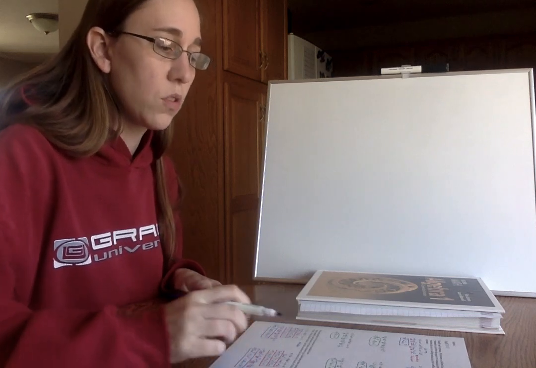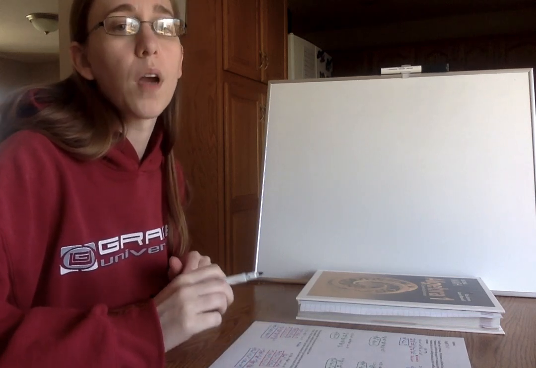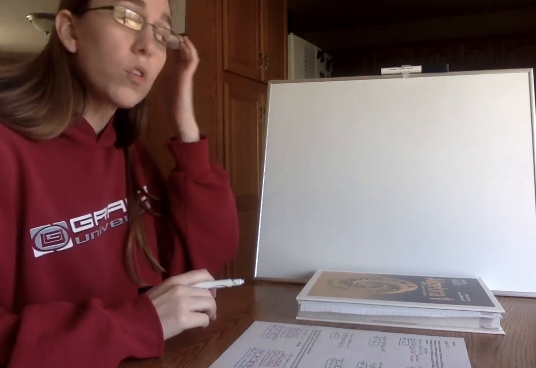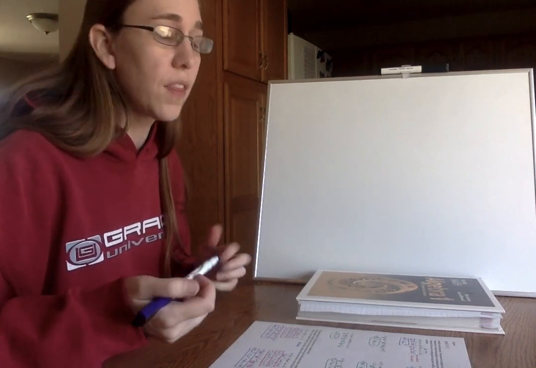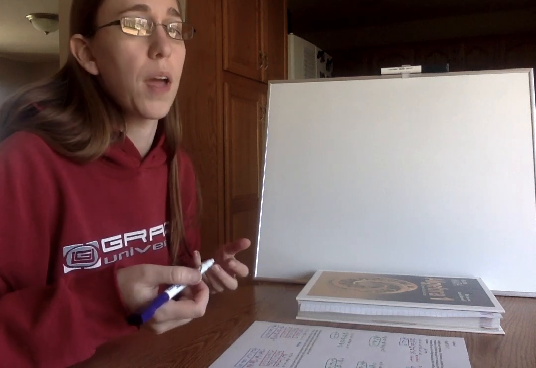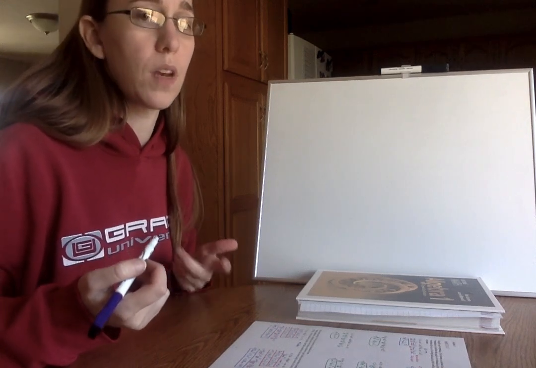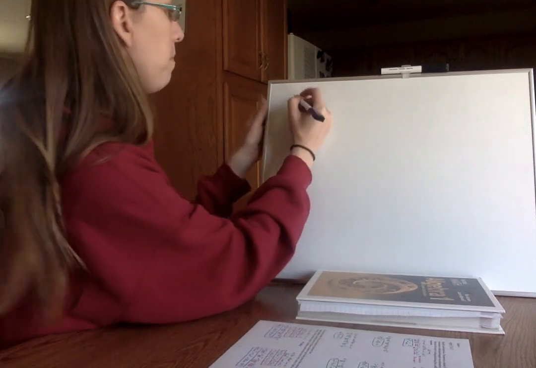So today we're going to work on doing operations with polynomials: addition, subtraction, and multiplication. We'll start with addition and subtraction. These are just simplifying expressions by combining like terms. The only main thing you need to remember is if it's subtraction, you're going to have to distribute the negative. So let's look at a problem.